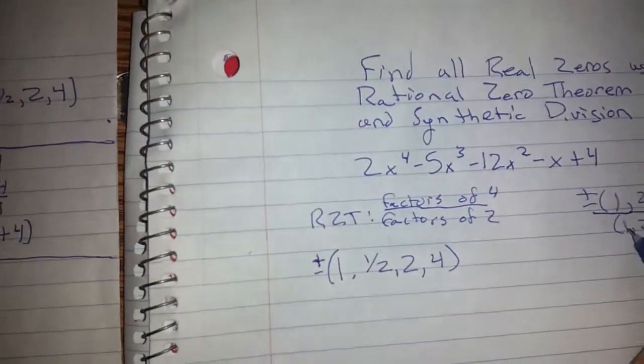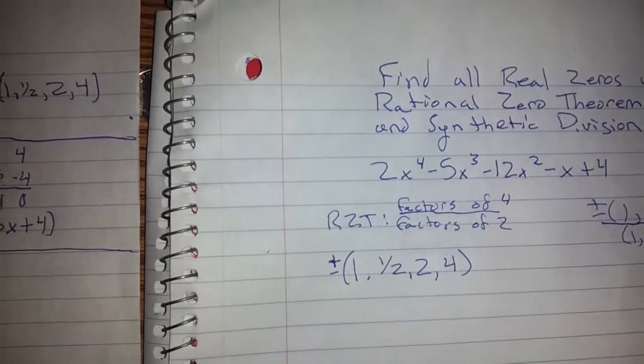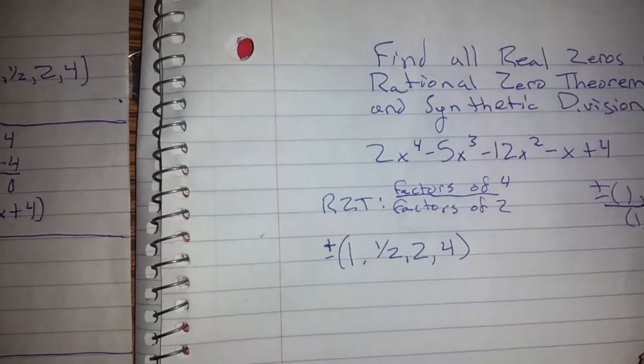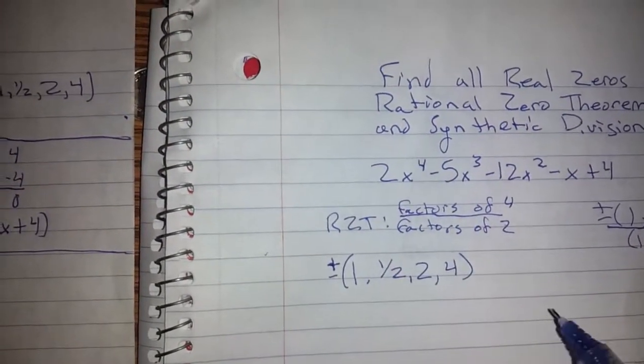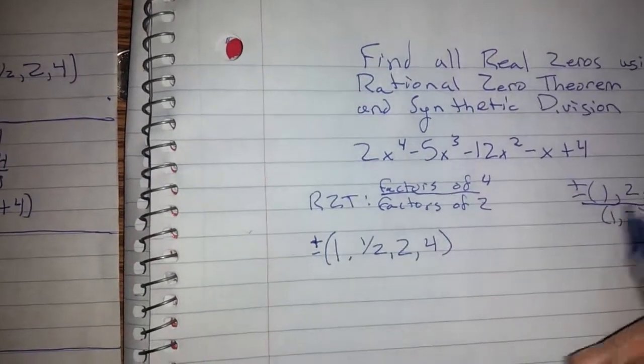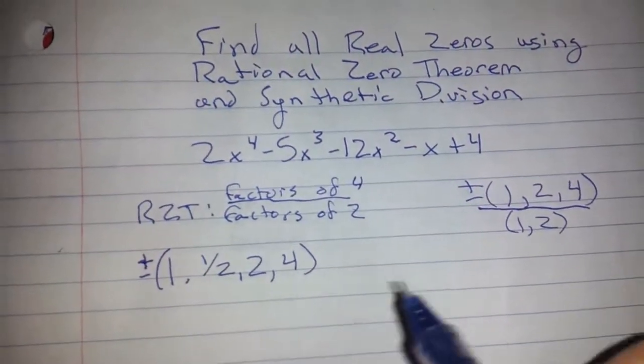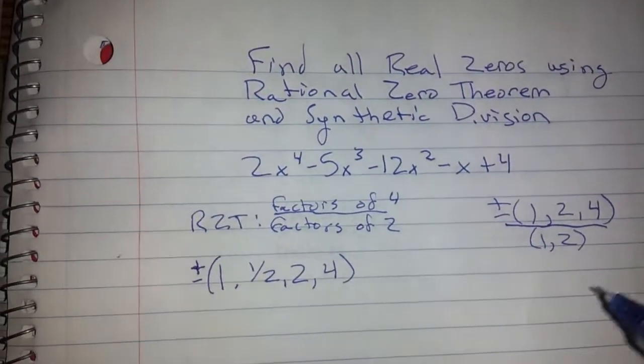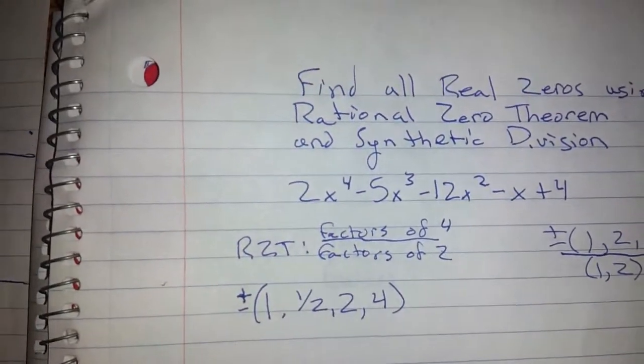And this is just 1 over 1, and then 1 over 2, and then 2 over 1, and then 4 over 2, which is still 2. And 2 over 2, which is still 1, and then 1 over 2, or 4 over 2, and 4 over 1.